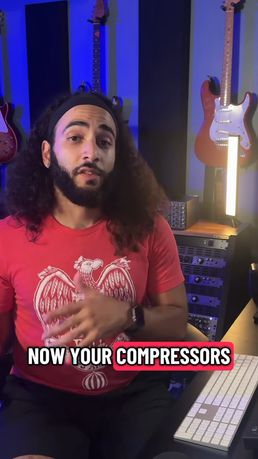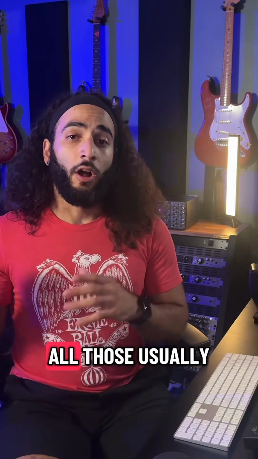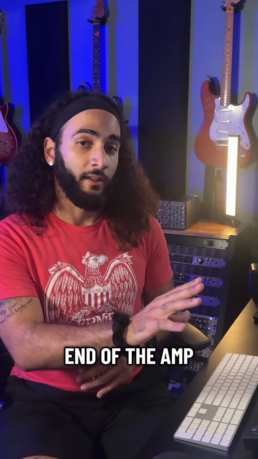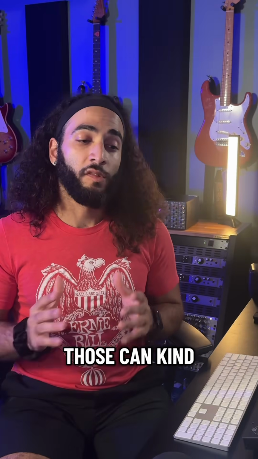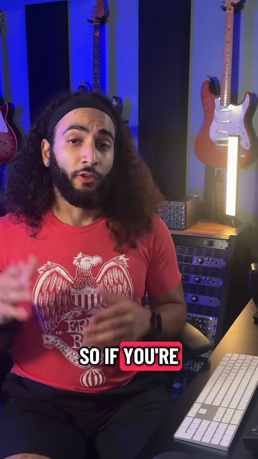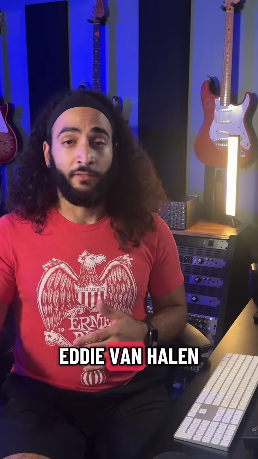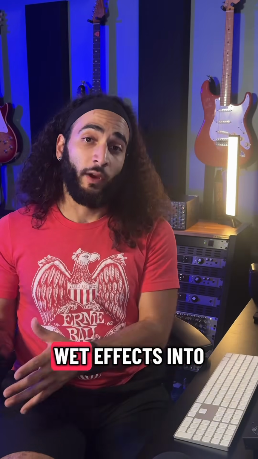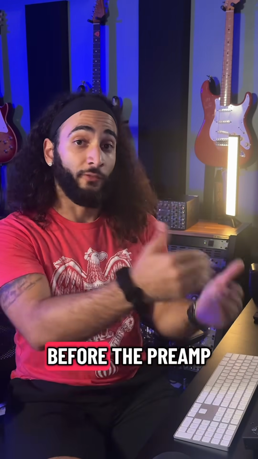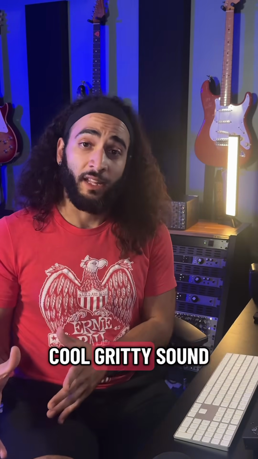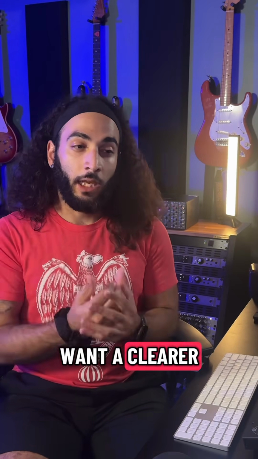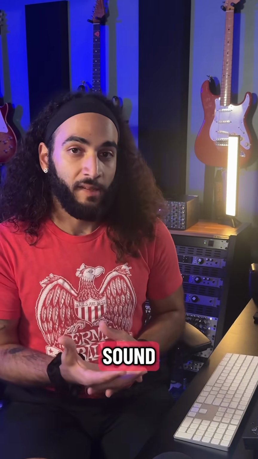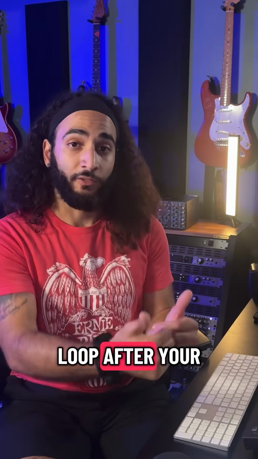So not every pedal goes in an effects loop. Now your compressors, your wahs, your fuzzes, overdrives, all those usually sound better going into the front end of the amp, into the preamp. Now modulation pedals on the other hand, those can kind of go either way. So if you're a fan of, let's say, Eddie Van Halen, he usually put all of his wet effects into the front end of the amp before the preamp, before the distortion. Now that can get you a cool gritty sound, and if that's what you're going for, great.